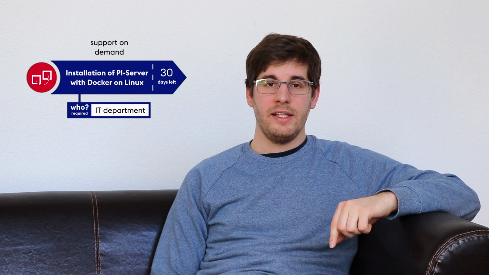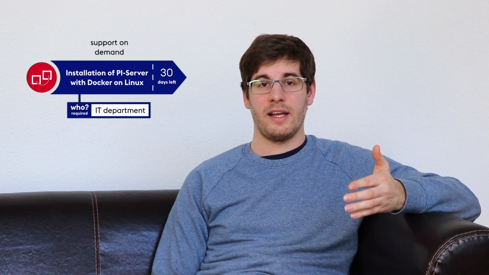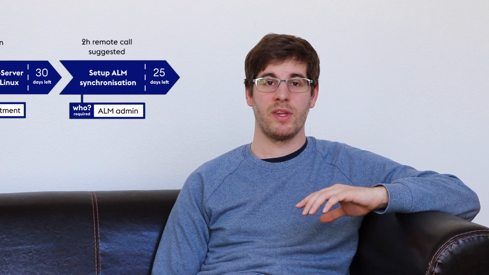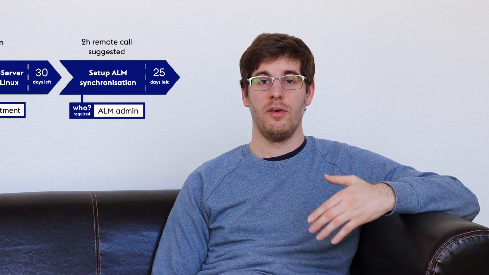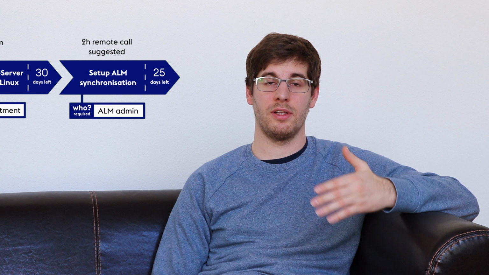After the installation, they send us their server ID, and based on the server ID, we will provide them with an active trial license. After that, you need to configure the ALM tool with the PI Planning app. For this process, we suggest a setup call with us. For this call, it's necessary that someone with admin rights is joining the call.